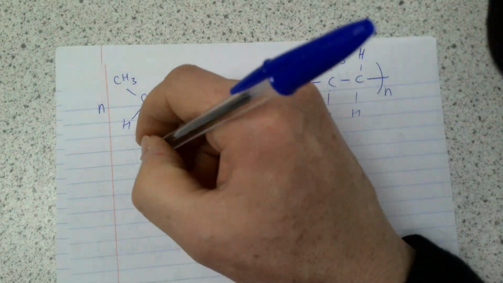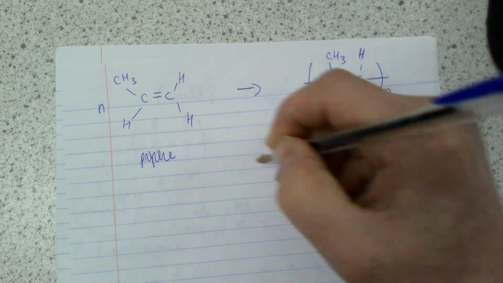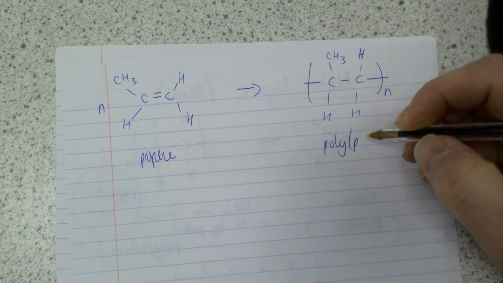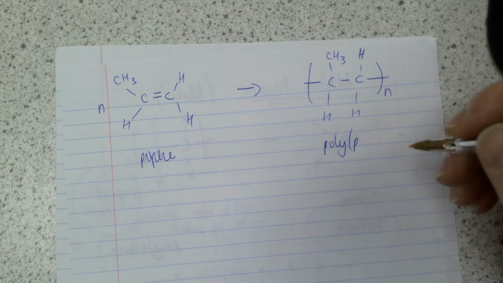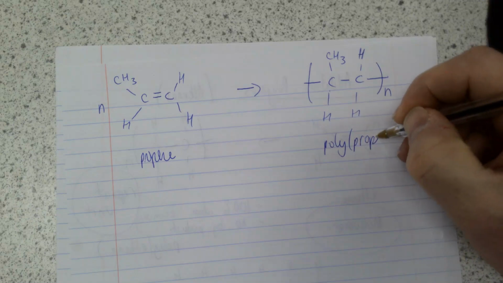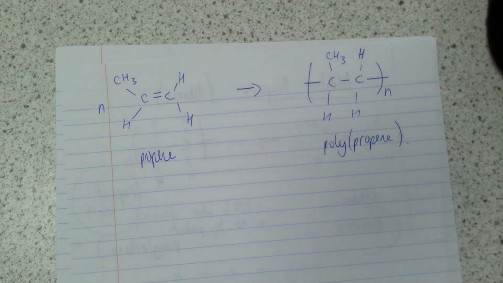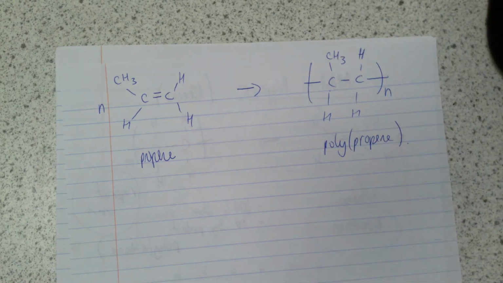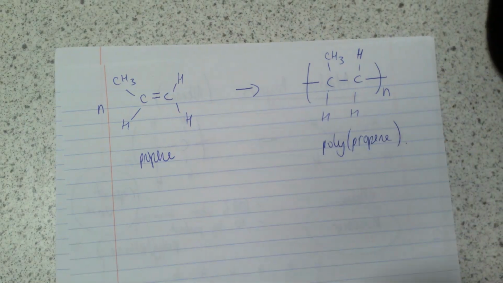Okay, so this stuff is called propene, and this stuff is called polypropene, and you use this to make all sorts of things. Those plastic boxes over there are probably made of polypropene. Ropes are often made of polypropene. It's a strong, durable plastic, and the nature of the monomer determines the nature of the polymer, although they're quite different from each other.